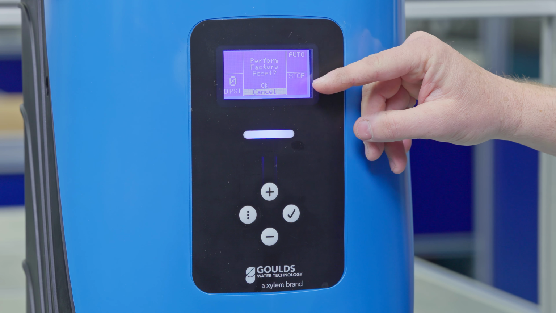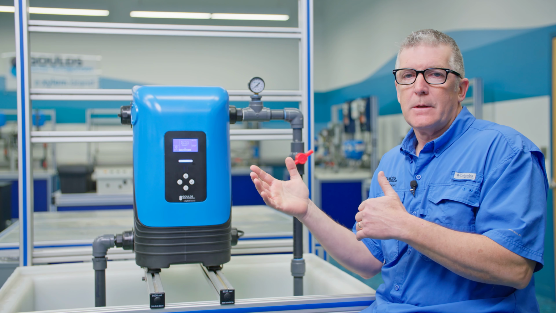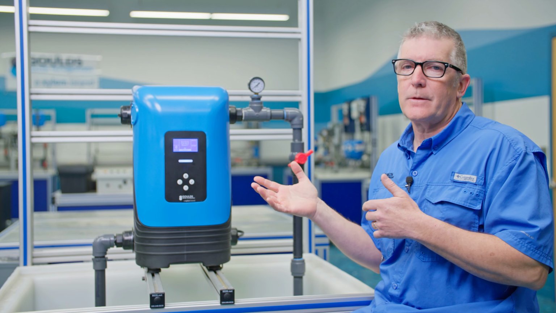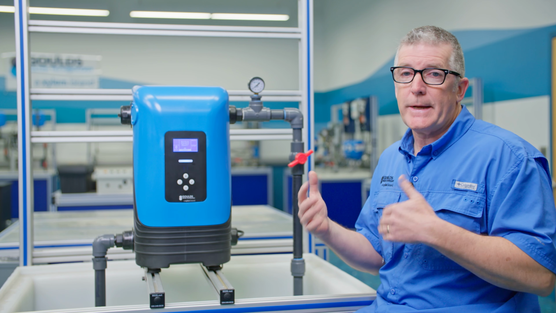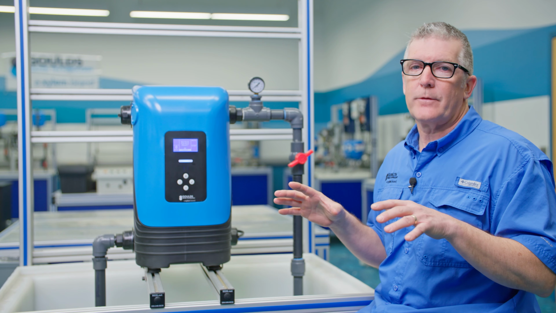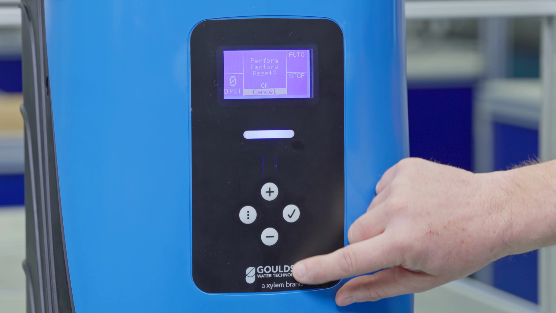We would hit OK. All right, and so what that does is that resets all of the parameters to factory default, right? We just went through all the parameters, and there's a lot of changes that you can make, and so if you want to just reset everything to the factory, that's how you would do it here, and you would hit OK.